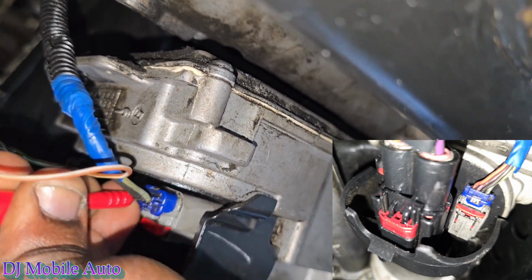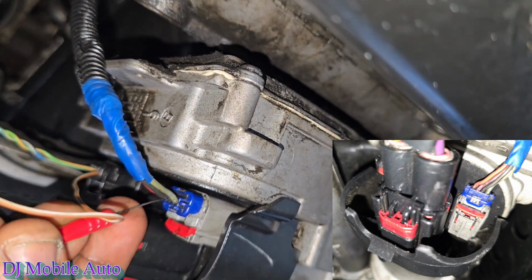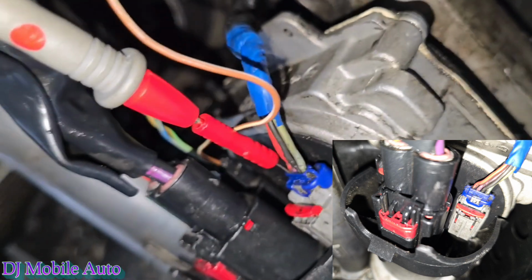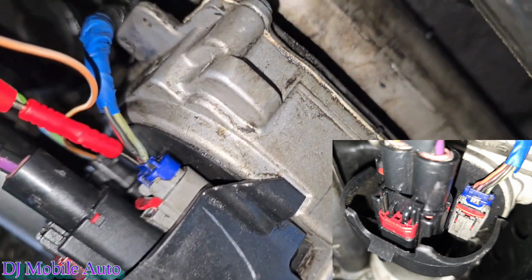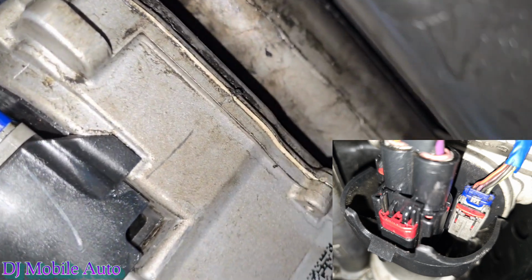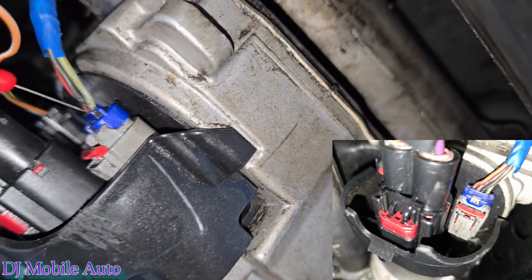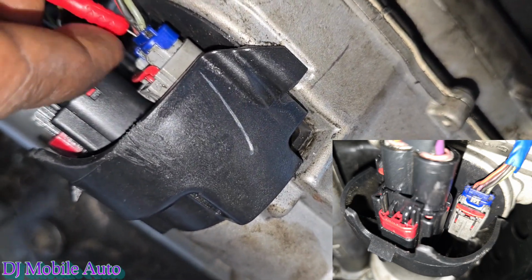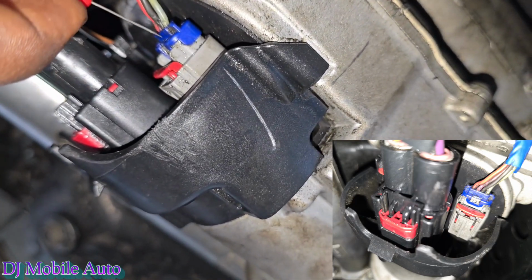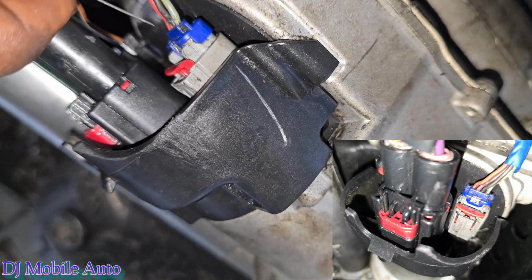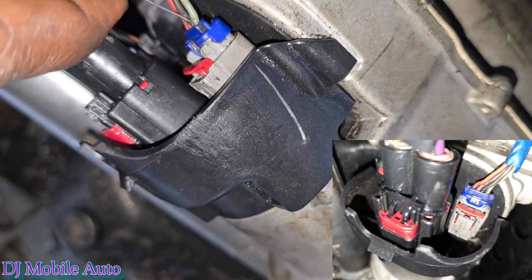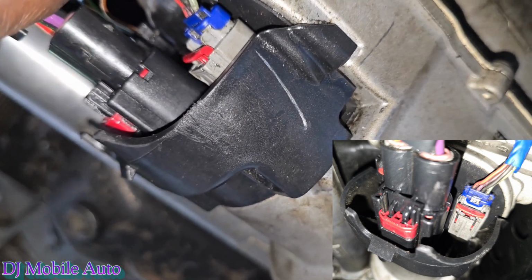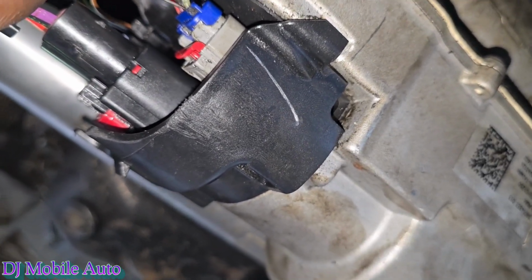I'm getting 5 volts. So on this wire here, I might get power. Let's see. On this red wire here, okay, I'm getting 5 volts. So I'm getting 5 volts on the red, 5 on the purple, ground on the black wire, and on the green one I'm getting like a signal wire or something like that.